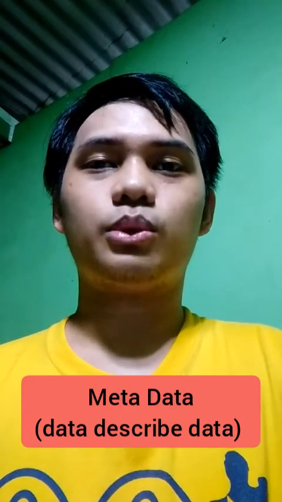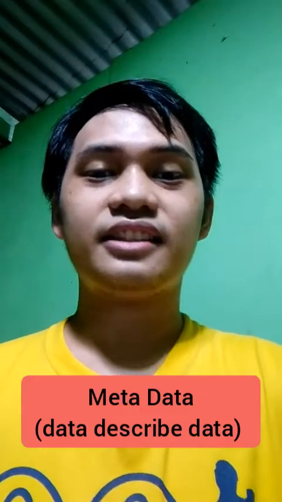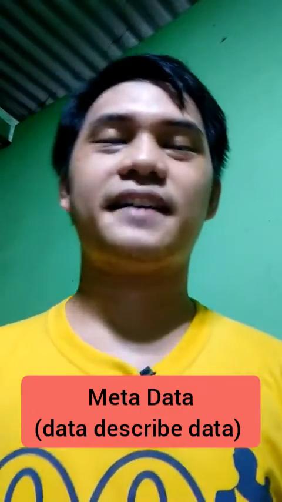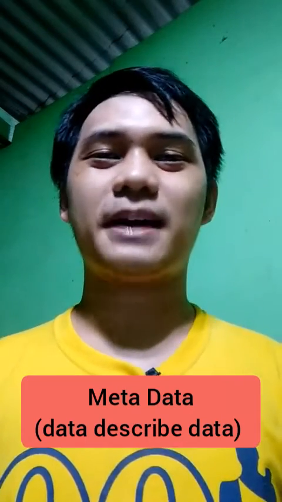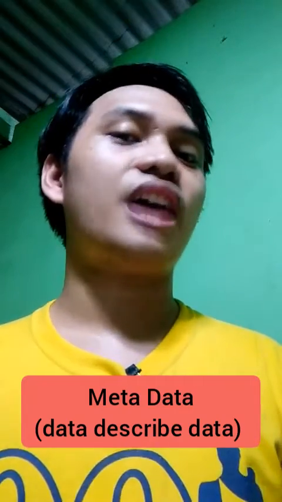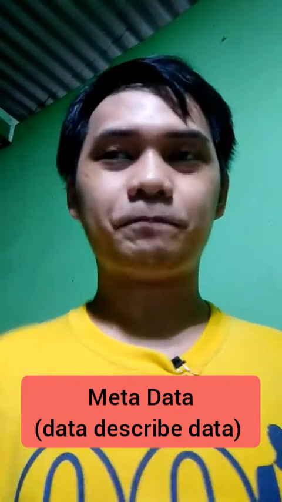Last but not least, we have metadata. Metadata refers to data about the data. It defines data, meaning it is data that refers to or defines other data. Next, after I explain all about the data, we're going to talk about database.